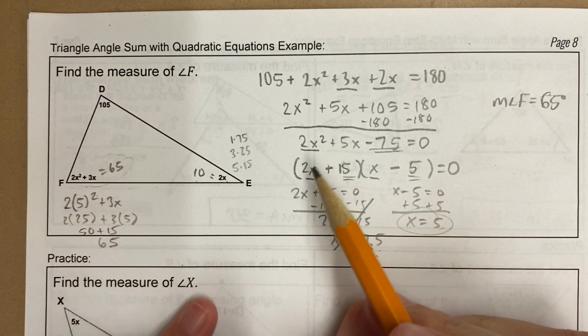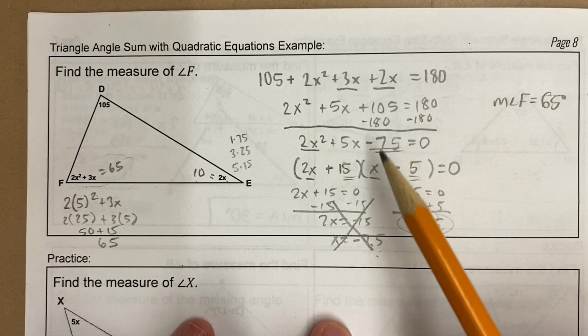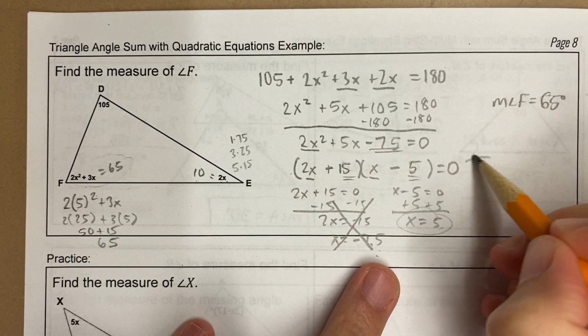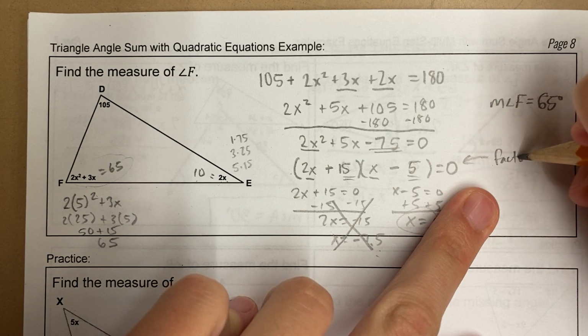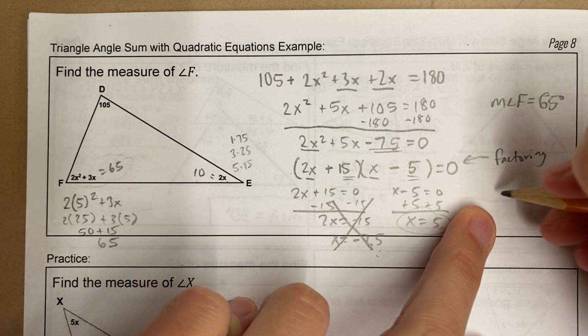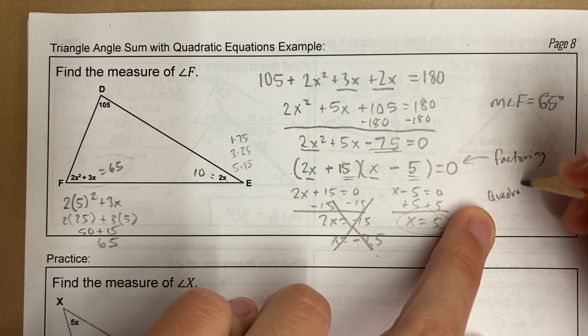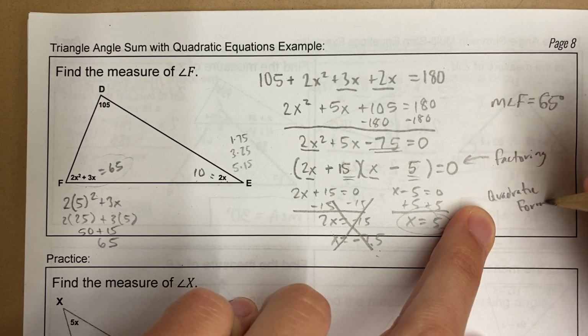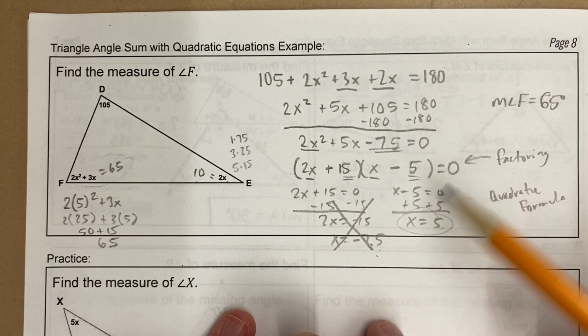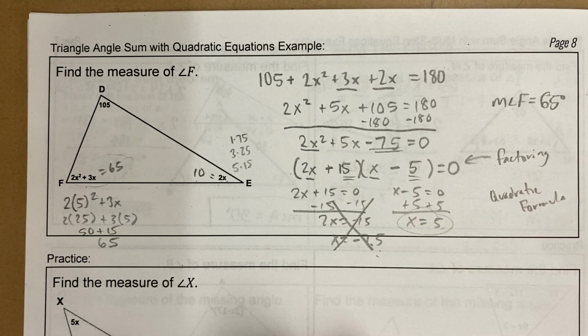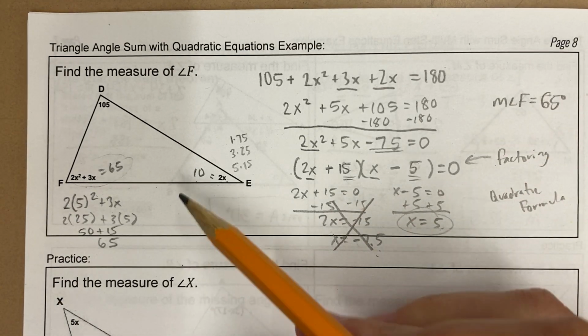Okay, so notice I wrote my equation. I got it in standard form. At this point, you can choose either, this is factoring, right? You can choose factoring, but quadratic formula is also an option at this step right here. And then I solve, I get rid of the extraneous solution, and then I plug in and check my work.